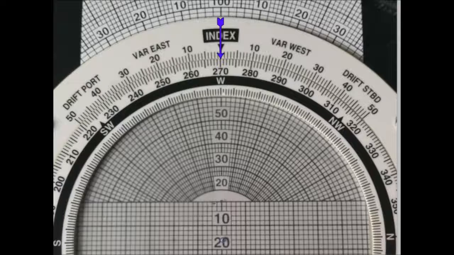Next, we want to put in the speed component. That is done by this center dot here. The center of the wheel, we've got a little hole. So we put that hole on the wind speed, which was 16 knots. There. Next, what we do is we take a pencil and we put a little dot over the top of the graph there. Okay.